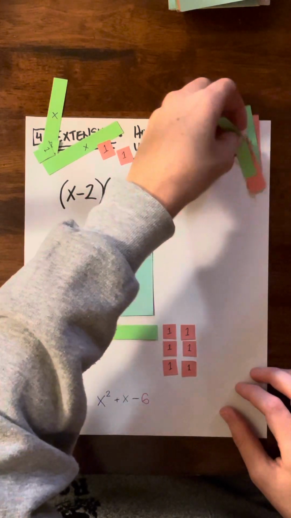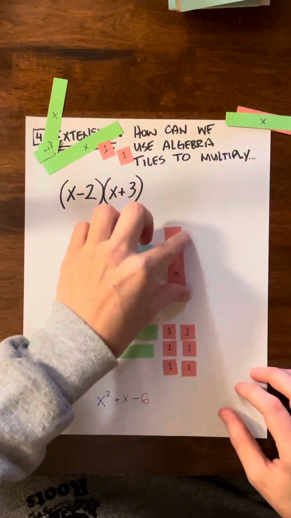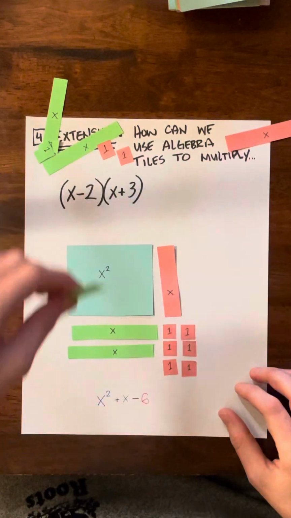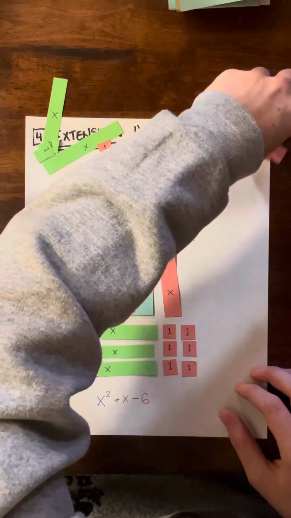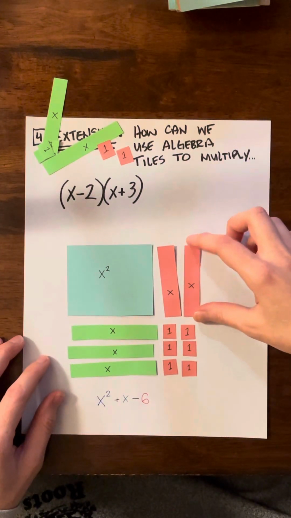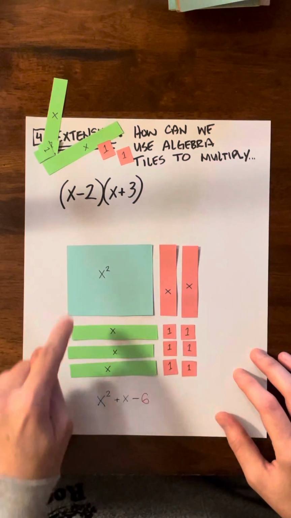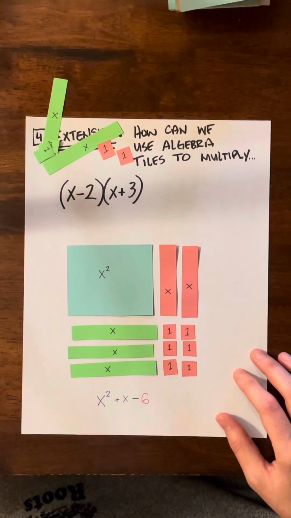So we used area tiles to help us convert our factored form of our quadratic expression and change it into just a quadratic expression. And this represents x squared plus x minus 6.